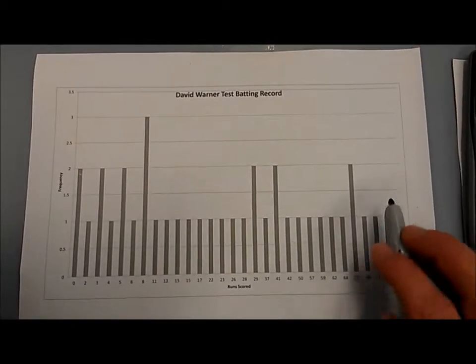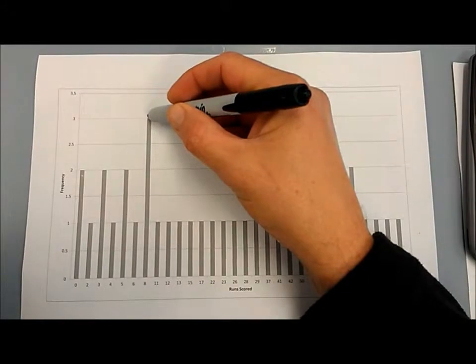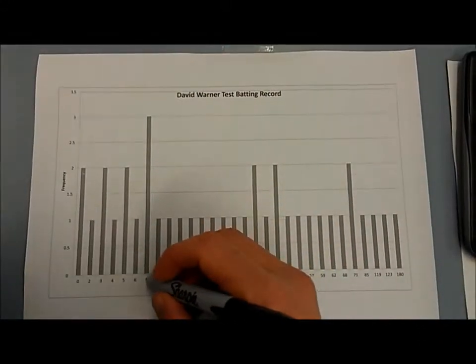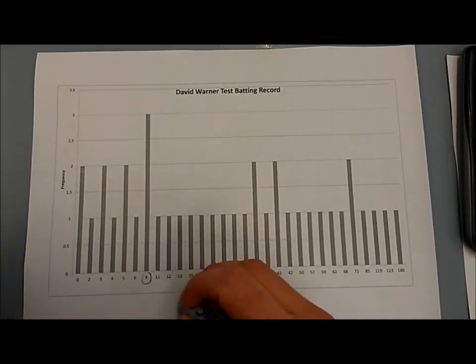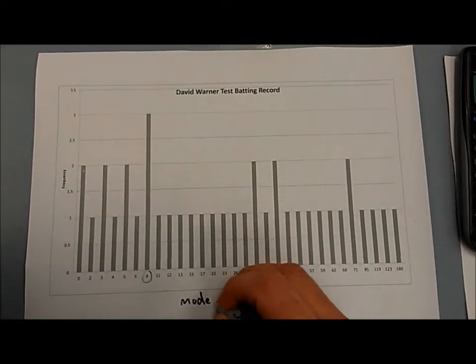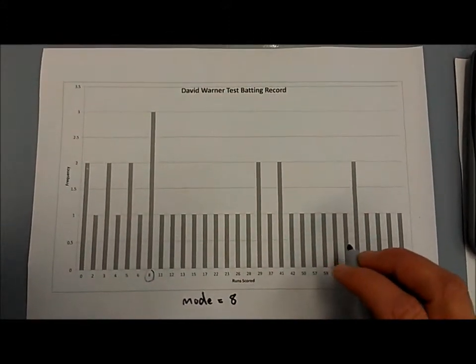Now the mode's easy because the mode is just simply the highest column. So the highest column up here goes to 3, but it's the score that is the mode. So very quickly I can see that the mode is in fact equal to 8. That was an easy one to do.